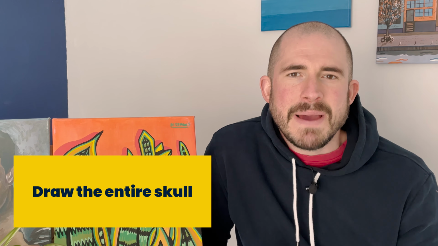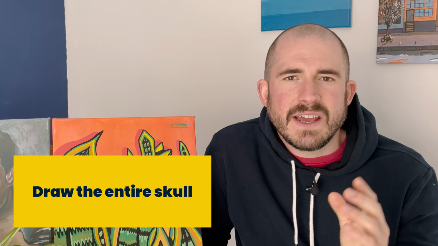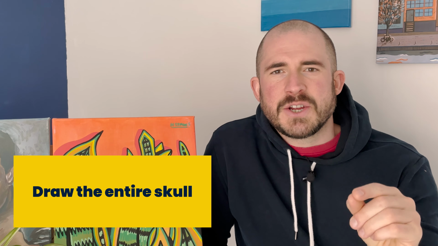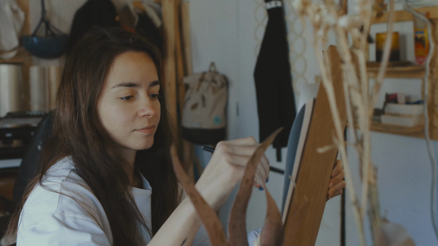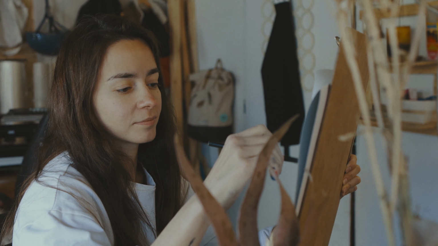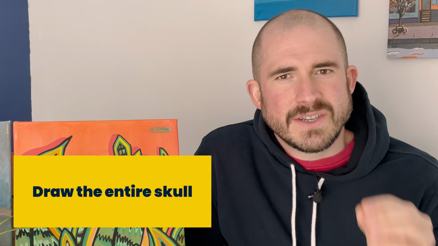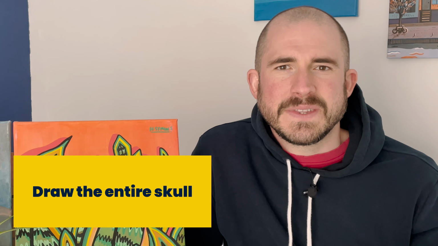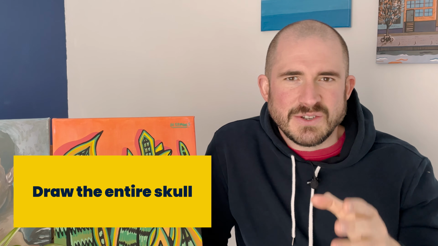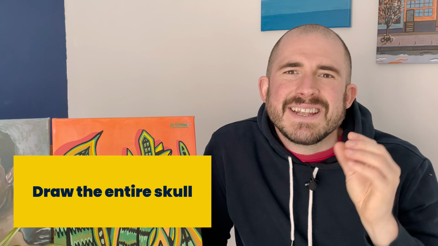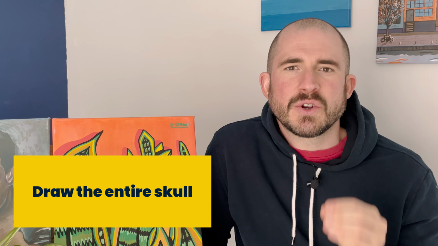And then lastly, make sure you draw the entire skull. This is especially crucial from side views, but make sure you draw that whole skull, as a lot of beginners don't do this correctly. This results in wonky looking portraits and doesn't make the proportions look correct.